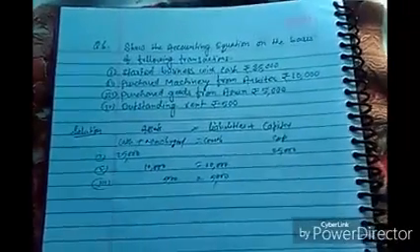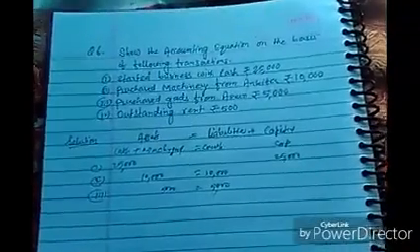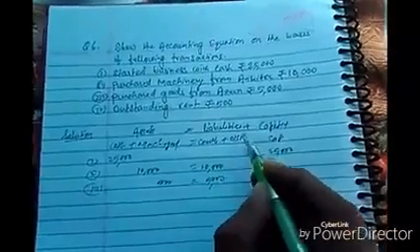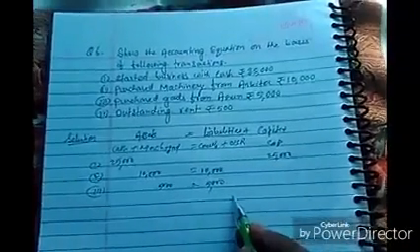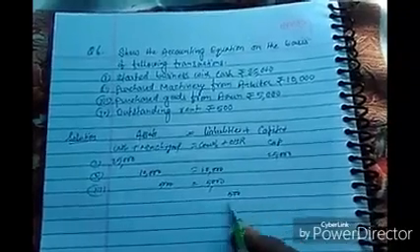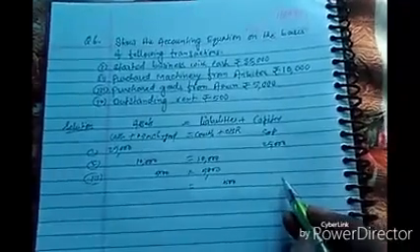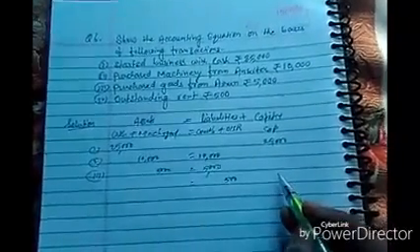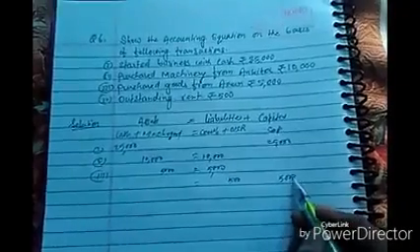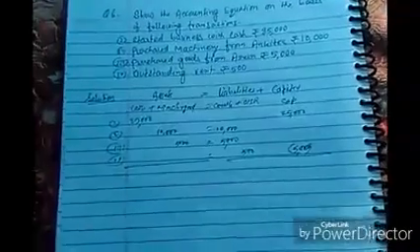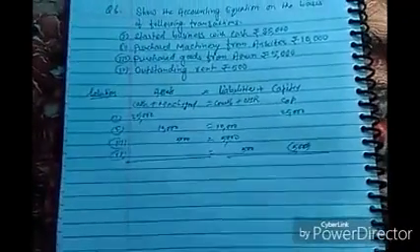Now the fourth transaction is outstanding rent, 500 rupees. So the outstanding rent will increase by 500, which is paid later, and that will decrease the 500 rupees from the capital. That is the liability, so it will be deducted from the capital. Now this is the fourth one. Now total asset side and liability side, it will be matched to the accounting equation, that is the balance sheet.